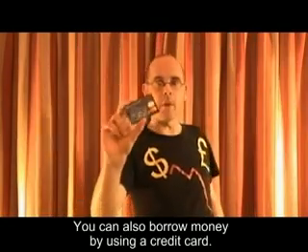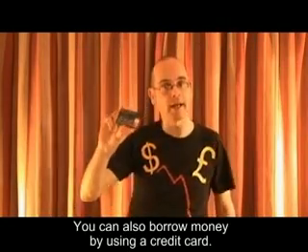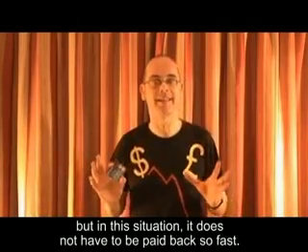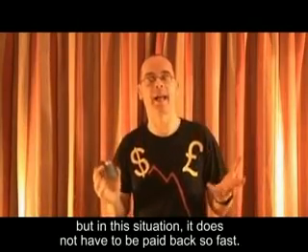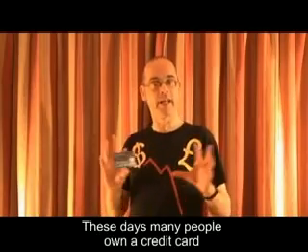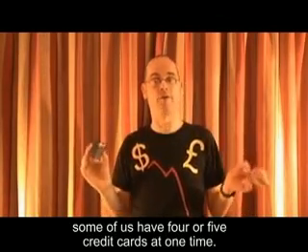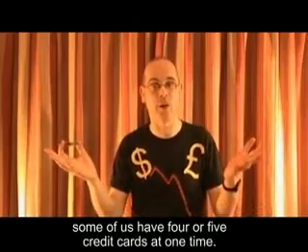You can now borrow money by using a credit card. Once again, the bank is giving you the money, but in this situation, it does not have to be paid back so fast. These days, many people own a credit card. Some of us have 4 or 5 credit cards at one time.